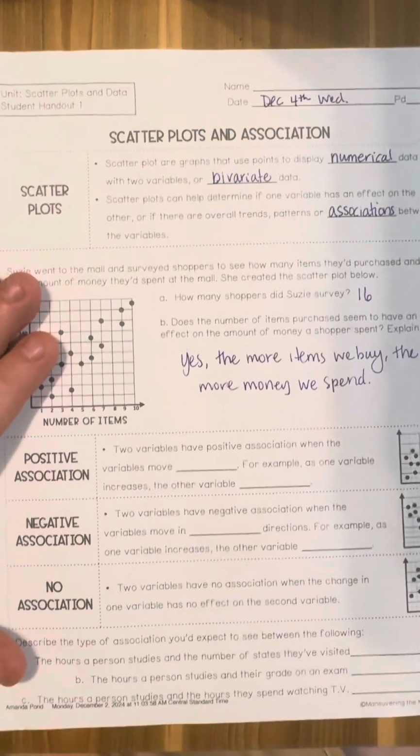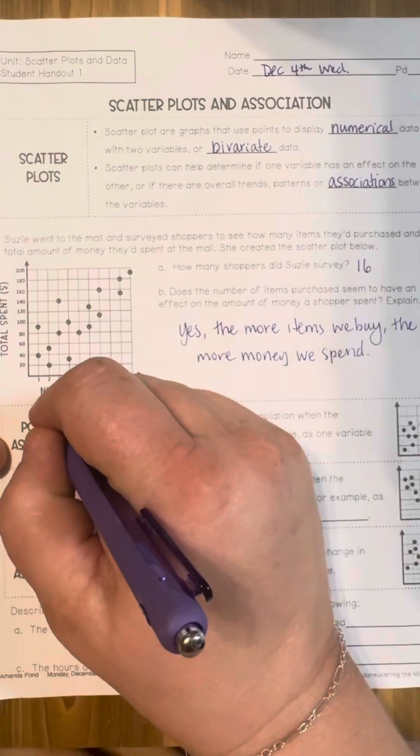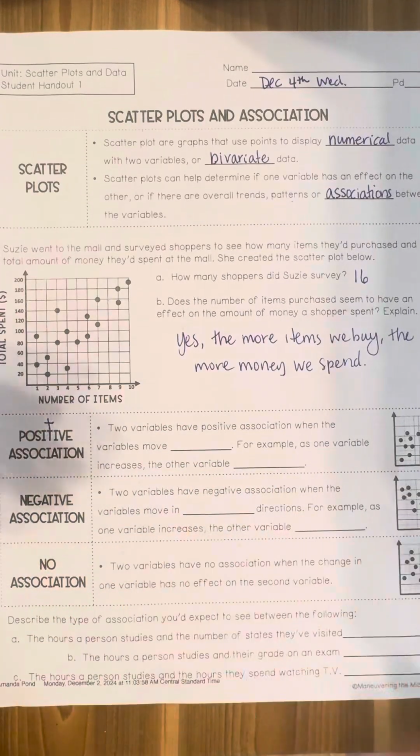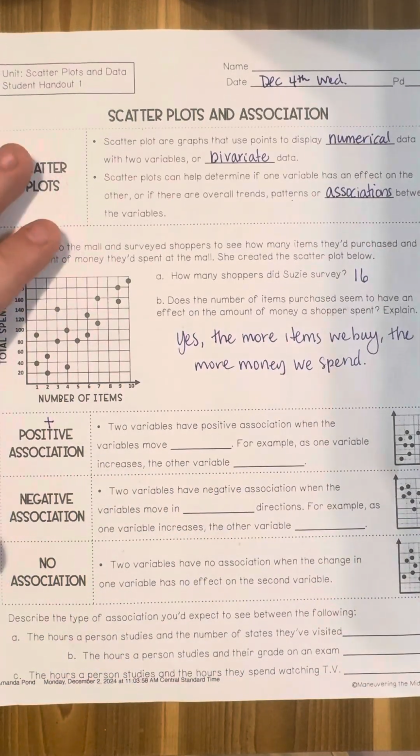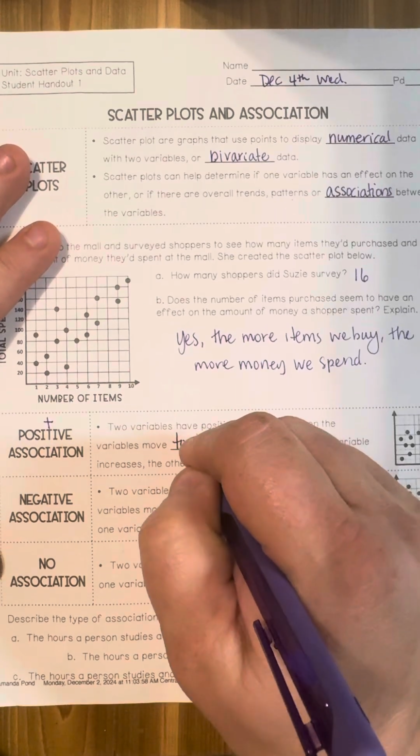Okay, this next part, we're talking about associations. Positive association. When I think of positive, I think of something going up, of rising. So two variables have a positive association when the variables move together.